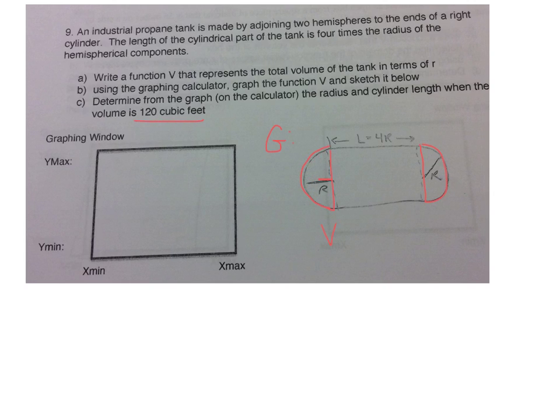So we also want to know if the volume is 120 cubic feet, what is r and L. So the unknown is r and L, and we're going to let v represent the volume of the tank, and r is representing the radius. Okay, so that's the given, the unknown.